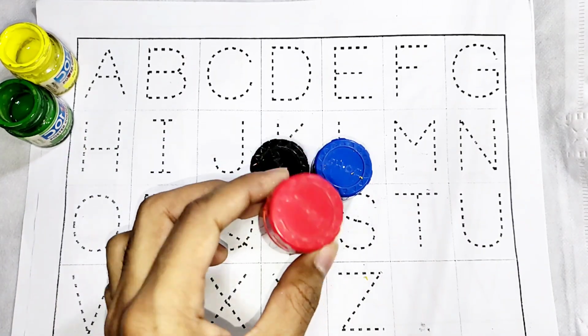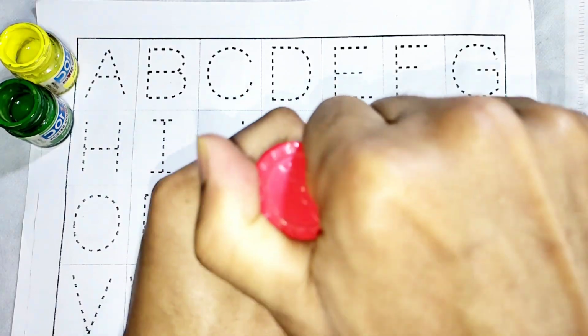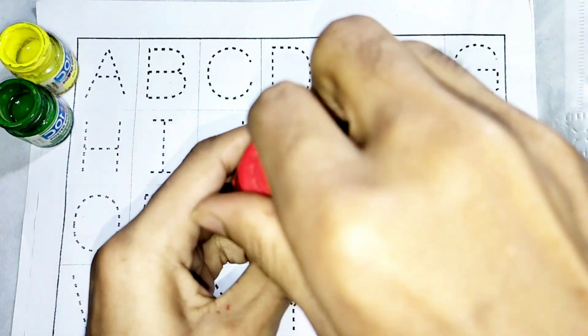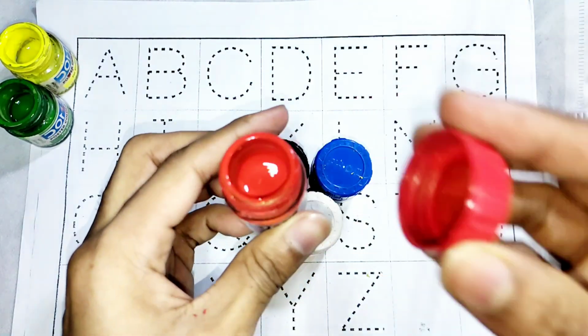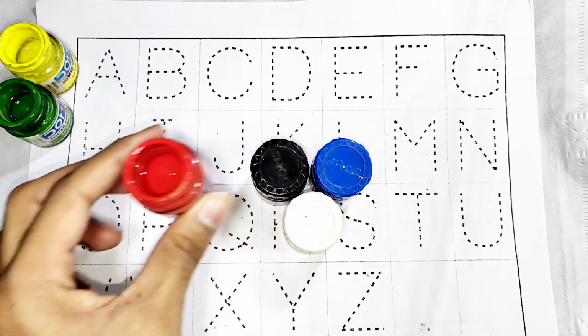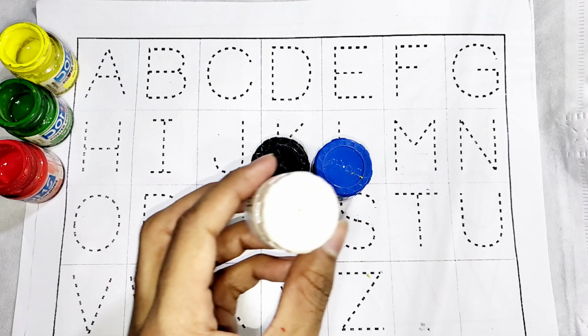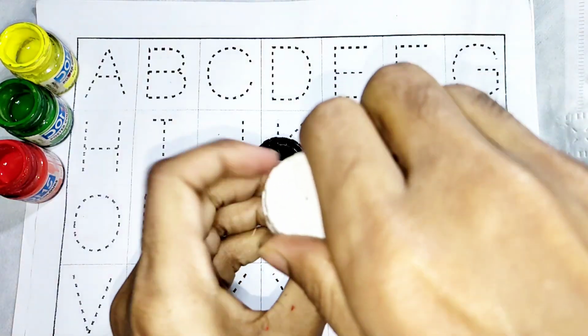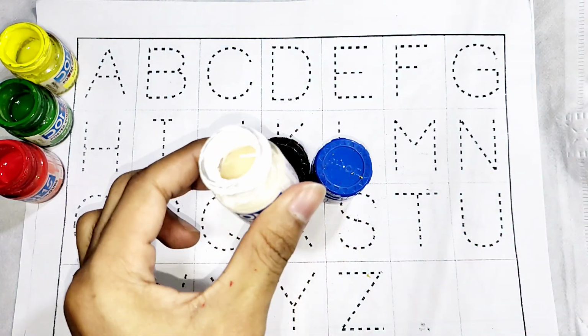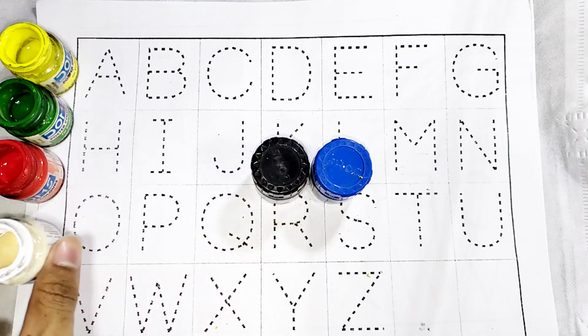Kids, now we are opening the color of red. Red color. The next one is white color. Now we are opening the color of white.